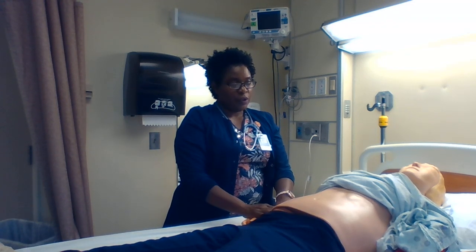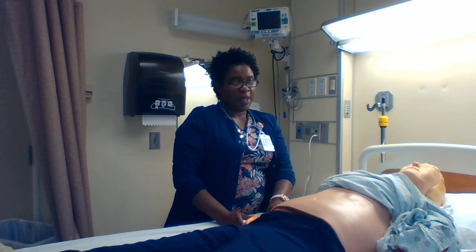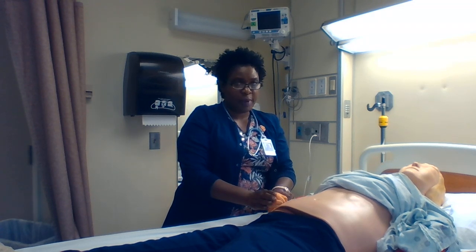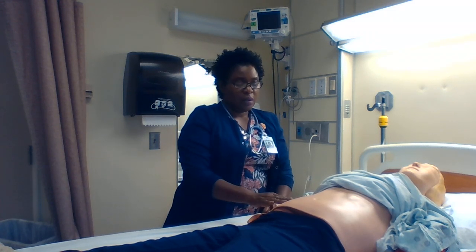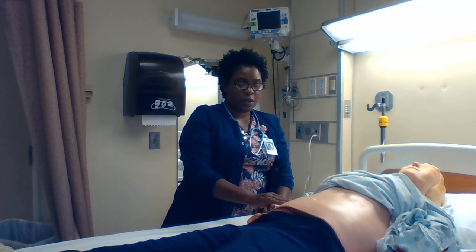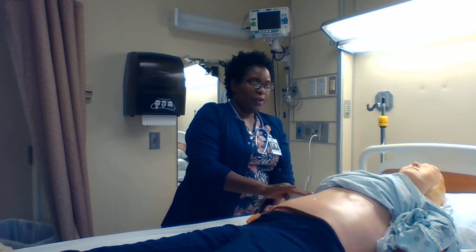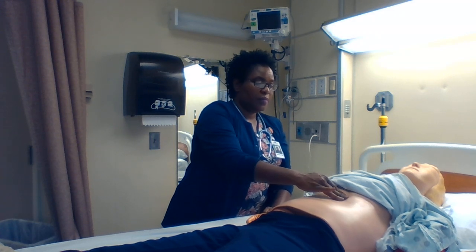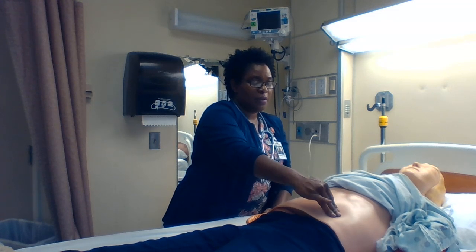Another thing I would like to do is palpate using my fingers. If the patient's ticklish, you can place his fingers on his abdomen with your fingers on top to palpate. If not, use your fingers close together and go in a circular motion. And you're feeling the abdominal wall and how the tissue feels underneath.